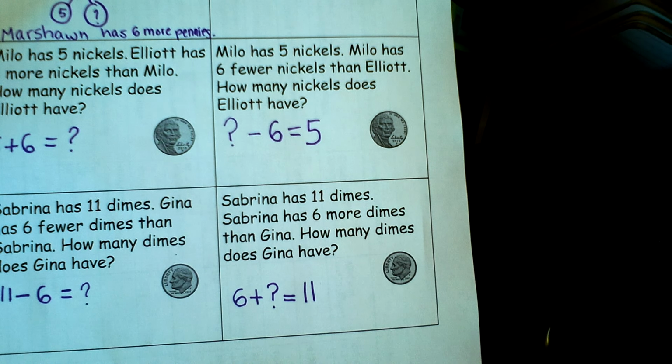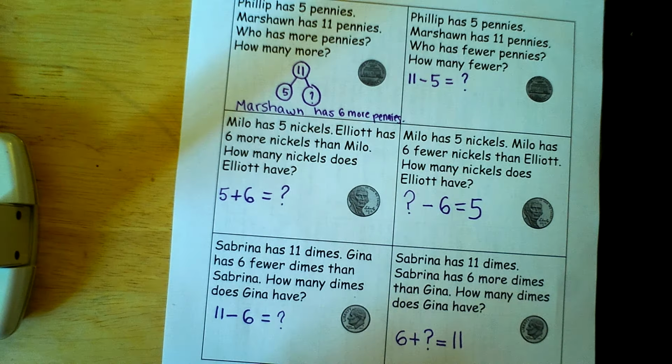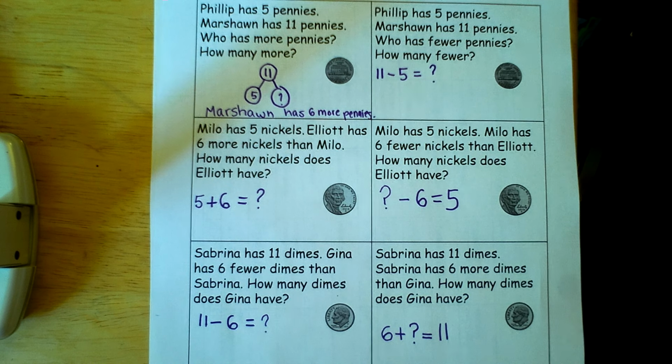So you're solving in each of these story problems these equations, and you're going to find that your answers look very similar. But the words of these story problems matter to show if it's going to be addition or subtraction. And then you're going to want to write a sentence for each one to answer that story problem.